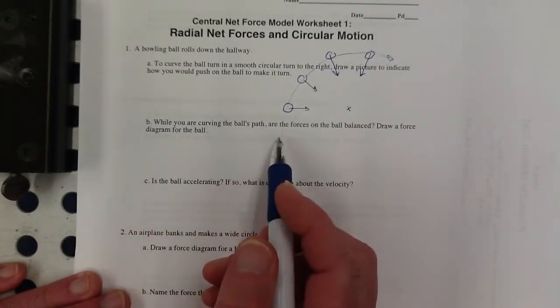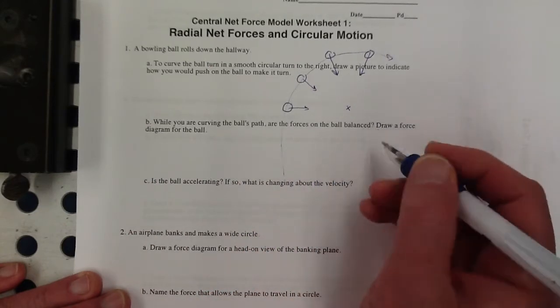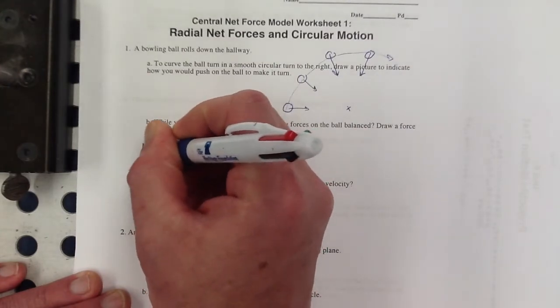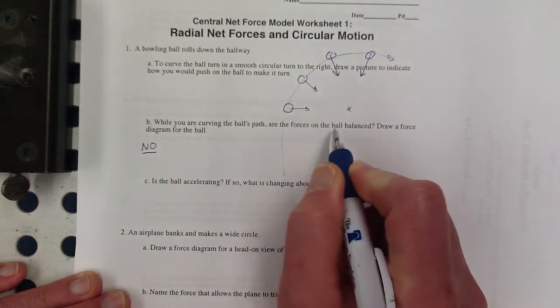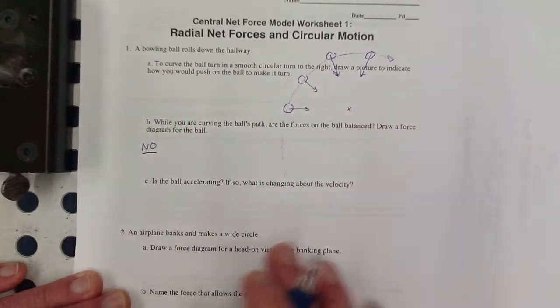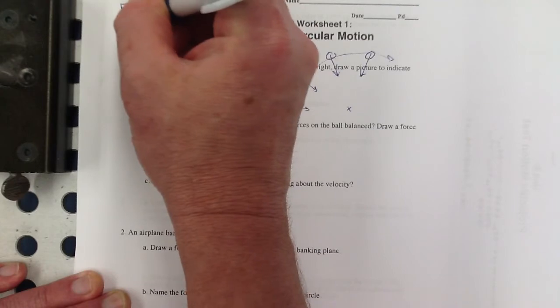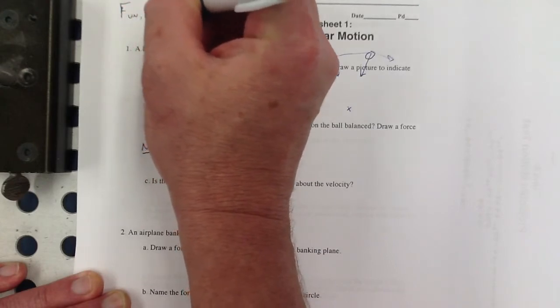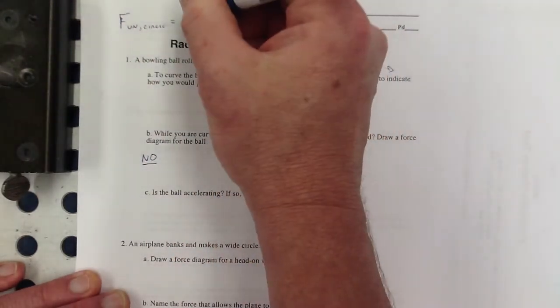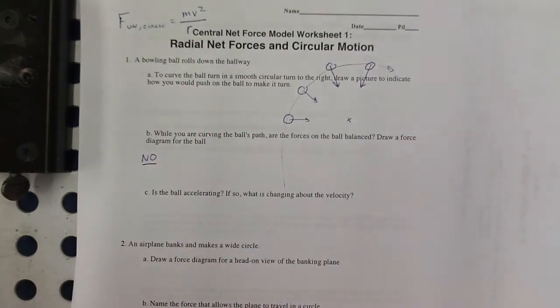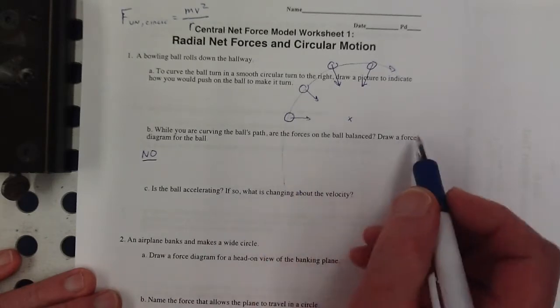While you're curving the ball's path, are the forces on the ball balanced? No. We know that if you have circular motion, there must be unbalanced force toward the center of the circle. And not only do we know that, we now know from your notes that that's got to be equal to mv squared over r. That's how much unbalanced force you need toward the center of the circle.